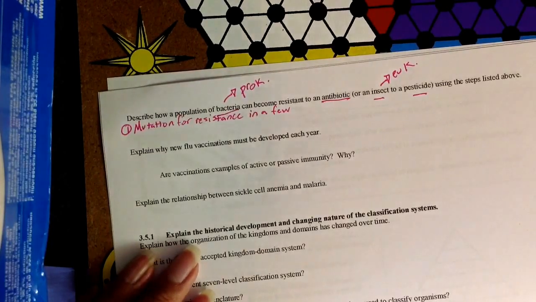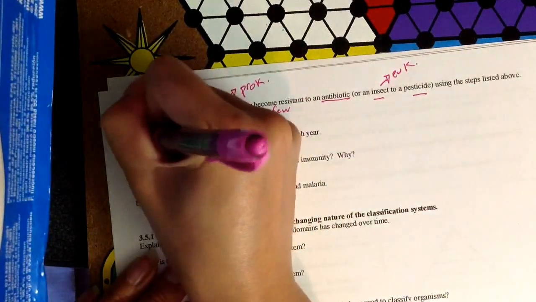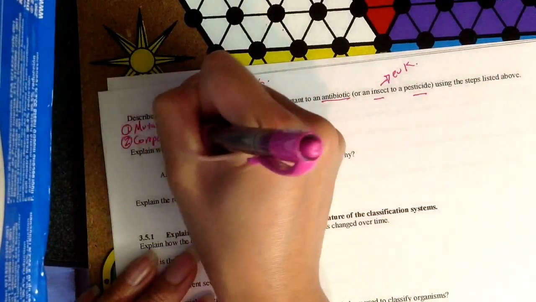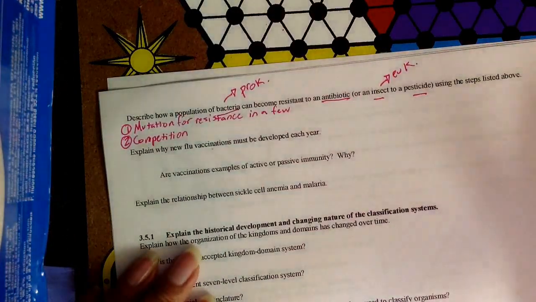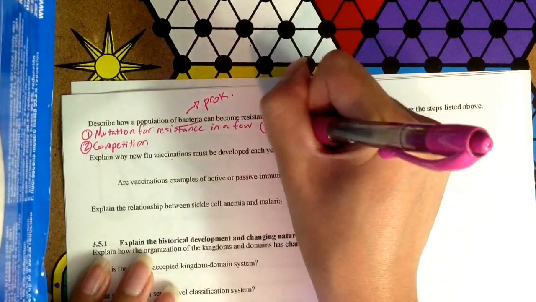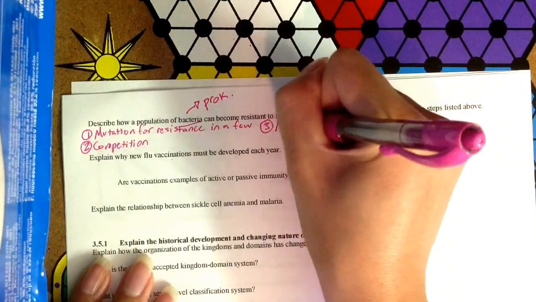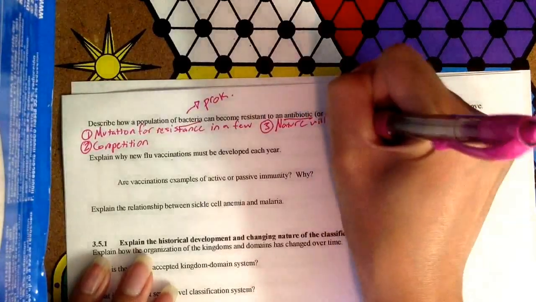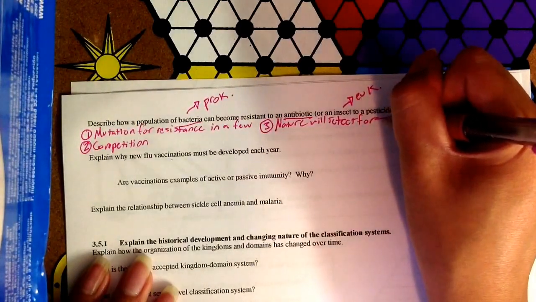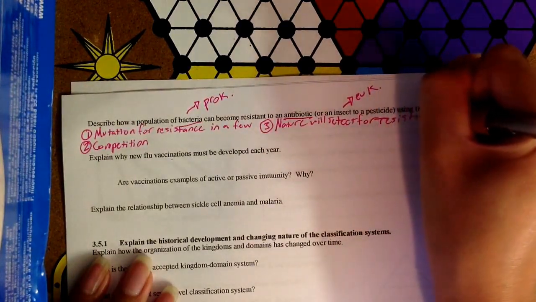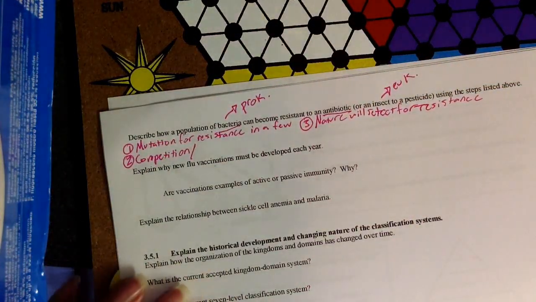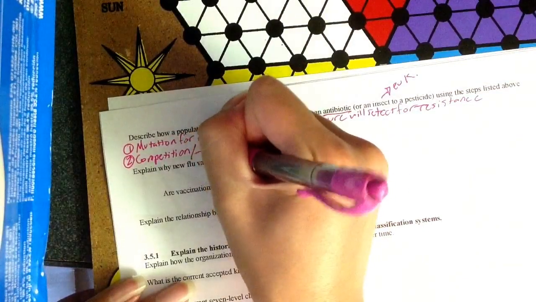After we have our mutation for resistance, there's going to be some sort of competition, and then with the competition, the third thing that's going to happen is that nature will select for resistance. So our competition or our problem or the survival of the fittest right there is going to actually come from the antibiotic.